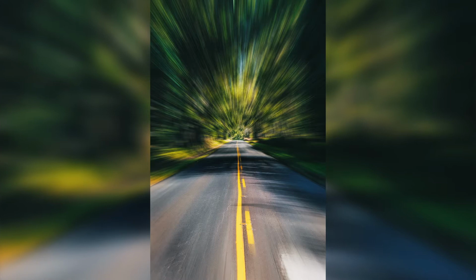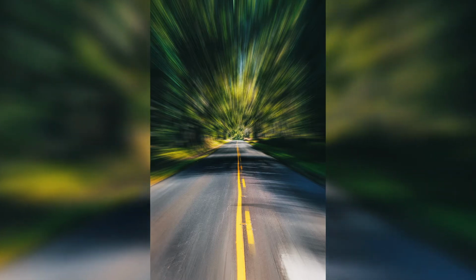Alright, so I've got Photoshop open right here and I've got my picture that I want to work with. Now, to make this effect work really well, you want to have something with leading lines to it, whether that's a roadway that leads off into the distance or a pathway, something that draws your eye out into the distance. This effect is basically going to make it look like your surroundings are blurring around you as you're going really fast. So having something with leading lines that draws your eye out into the distance makes it work better.